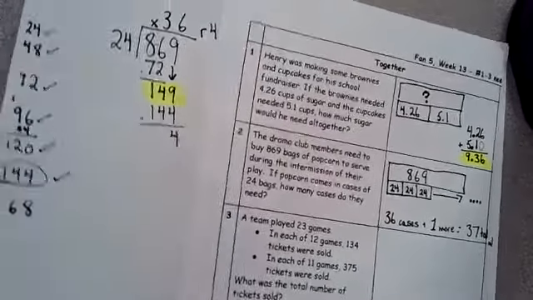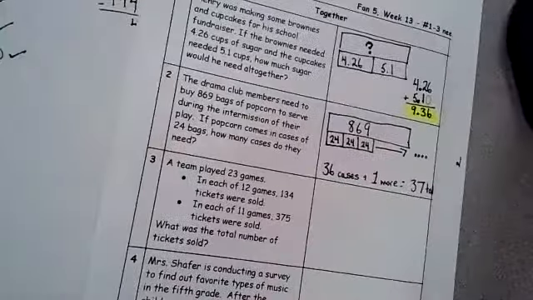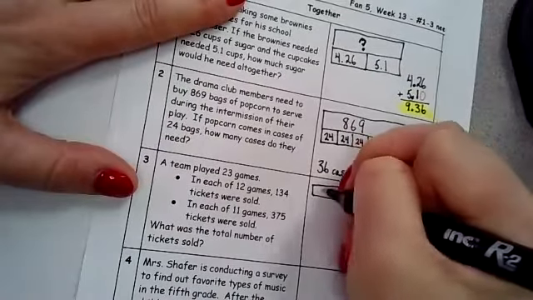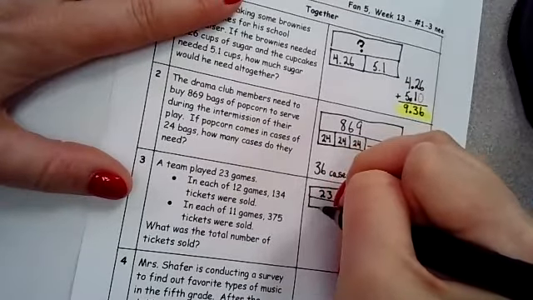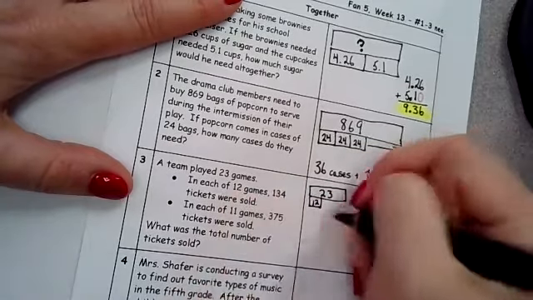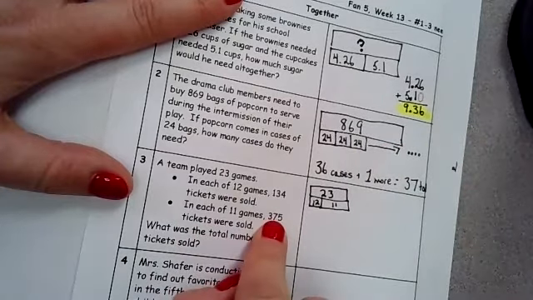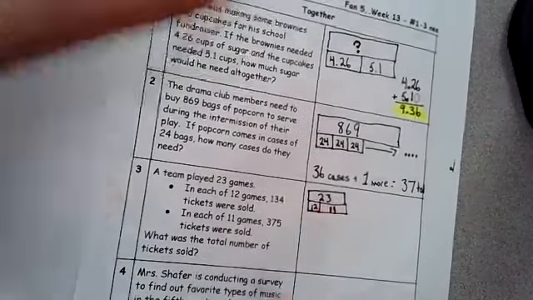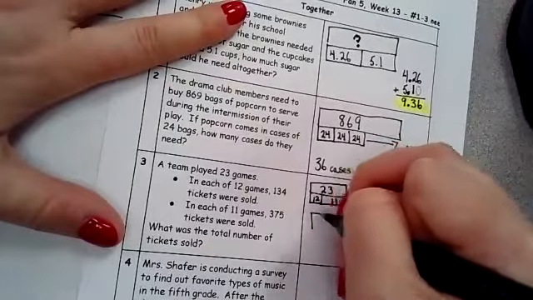Okay, so what you got to do, I'm going to make you 2 bar models, okay? What you need to understand is that there is a total of 23 games, okay? And that there were 12 games that sold this many tickets, and then 11 games that sold this many tickets. Okay, so I hope that makes sense, that you've got these 11 games and these 12 games added together to make 23. Okay, so we're going to make a big bar model with that information.